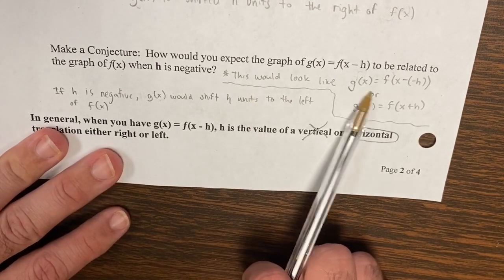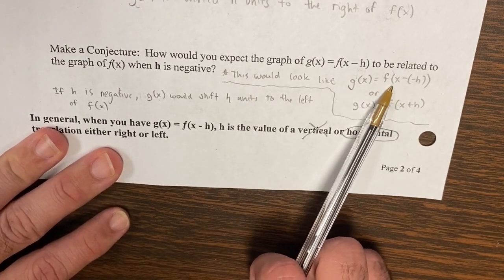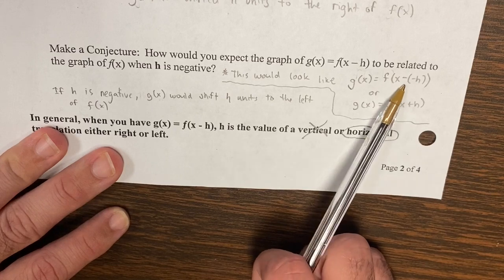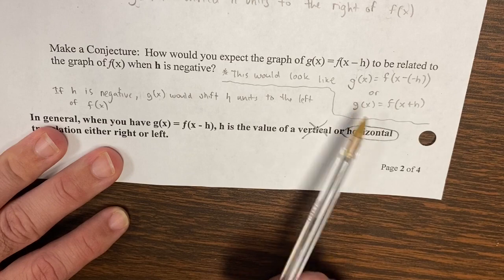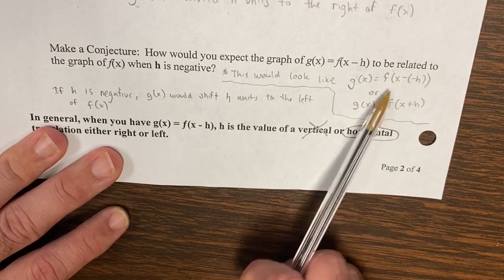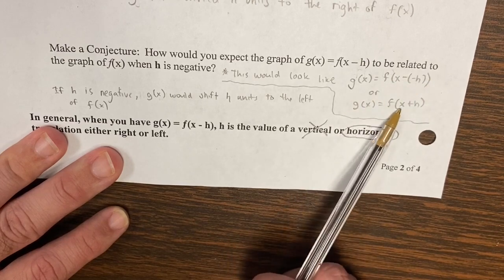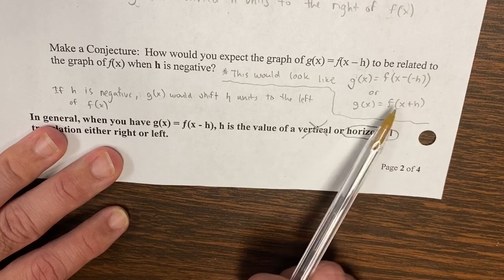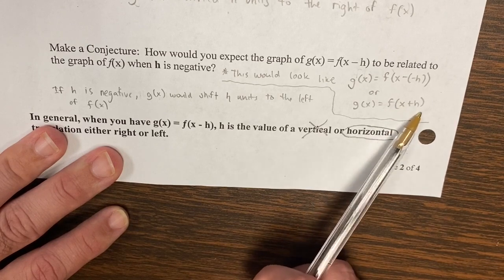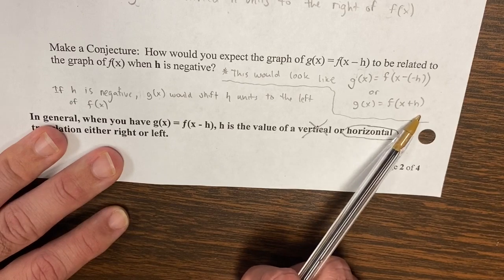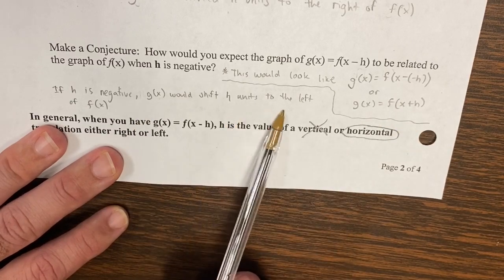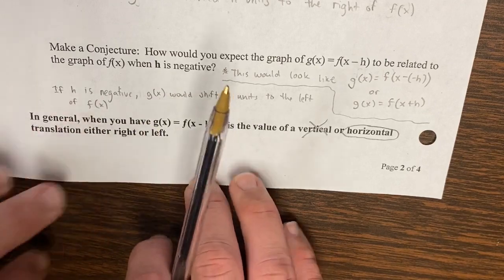This would look like g of x is equal to f of x minus -h, which we can rewrite, since you're subtracting a negative, to be g of x is equal to f of x plus h. So if you have an x plus a value for h, that means that h is negative, so g of x would shift h units to the left of f of x.